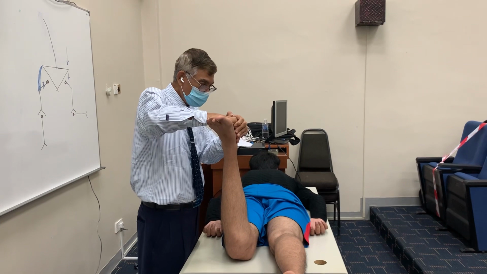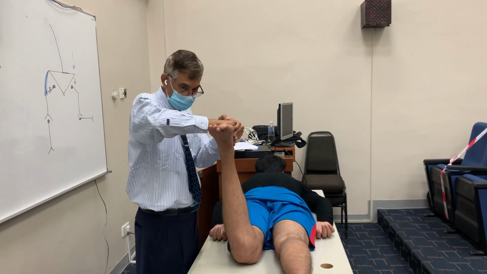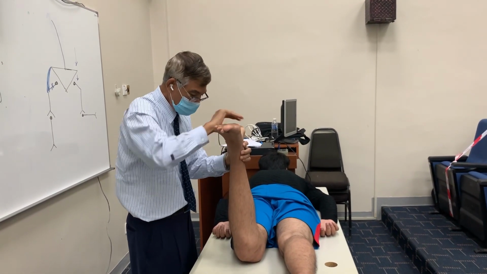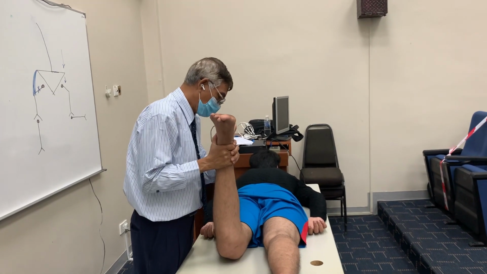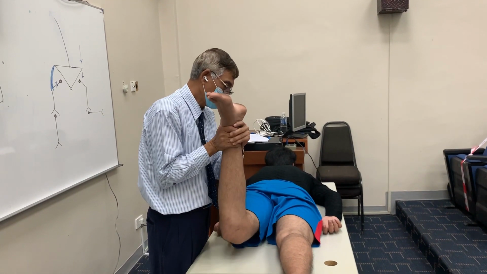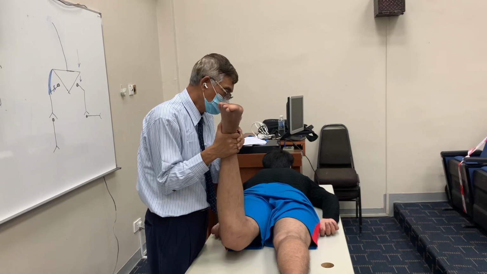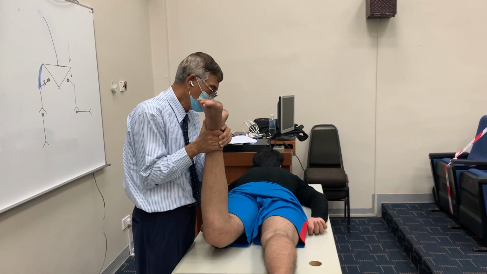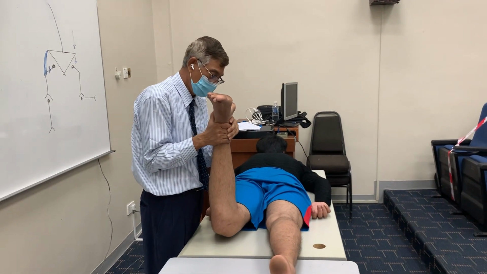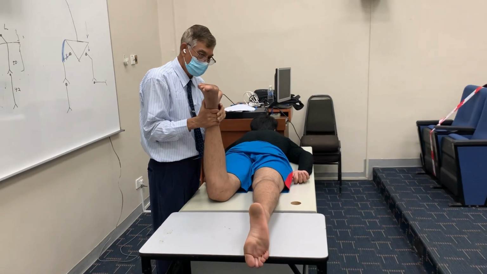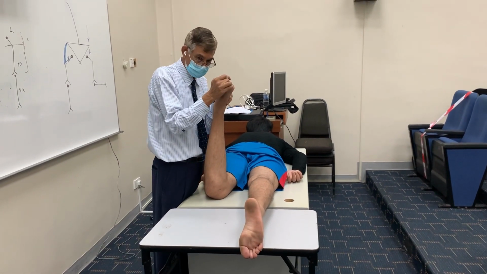It is meant for the meniscus injury. Then you lift the leg and then twist, rotate it. So it is called the Apley distraction test. It is meant for the collateral ligaments injury.